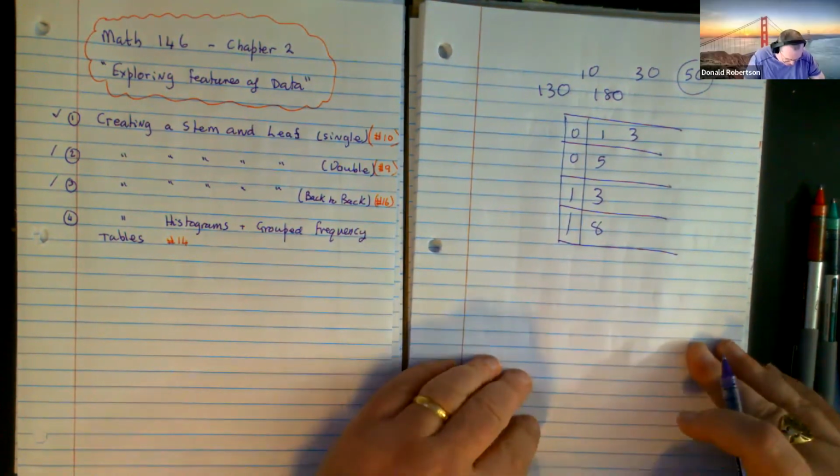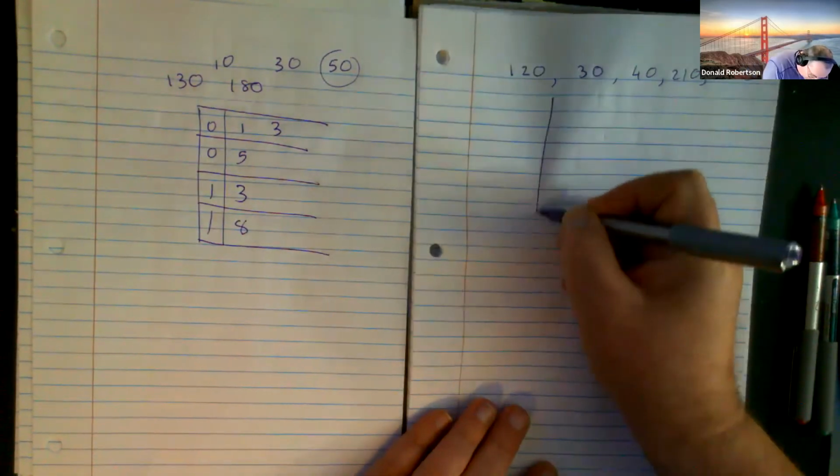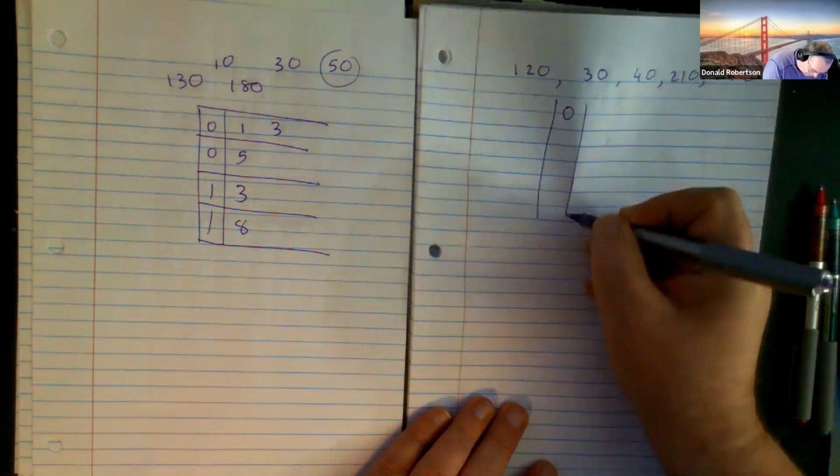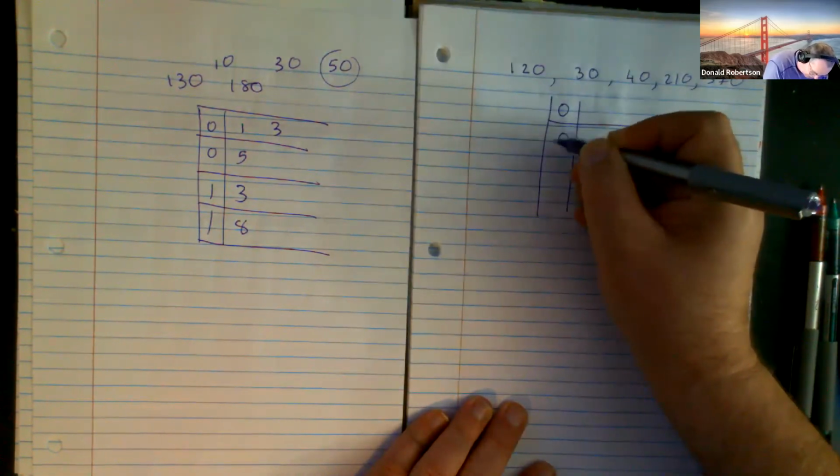Okay, let me pause on this one. Imagine we had some data. I'm just randomly picking. Right, there's some data. And we've set up one of these double stem and leaves.